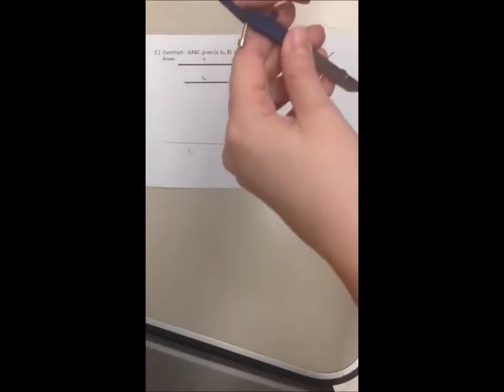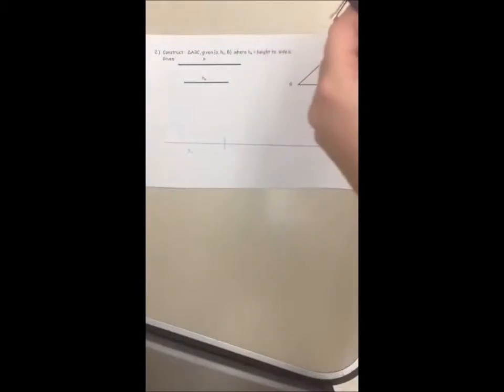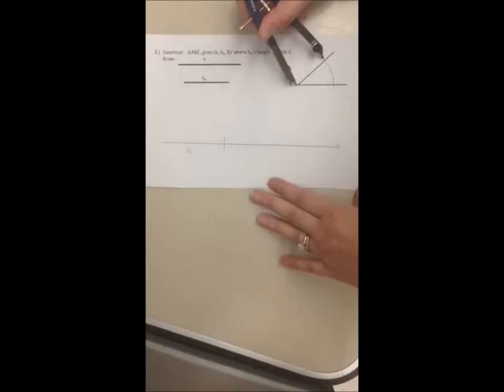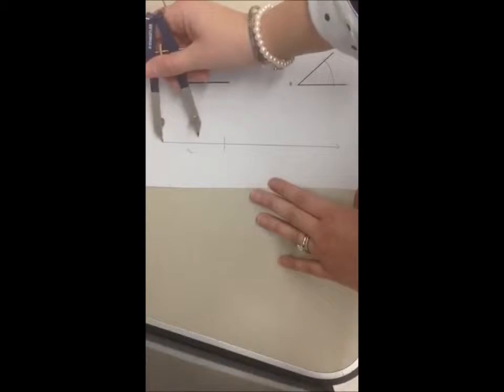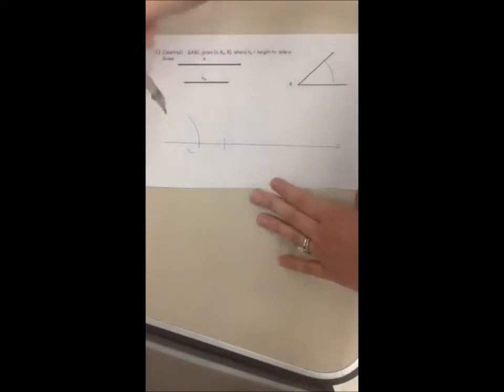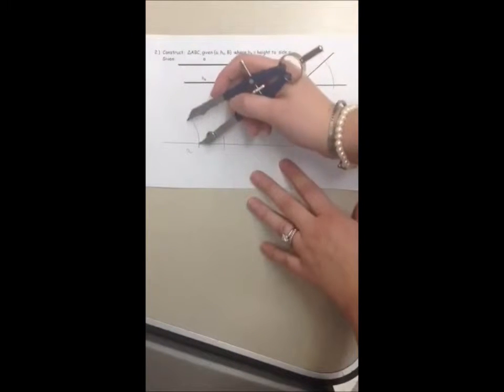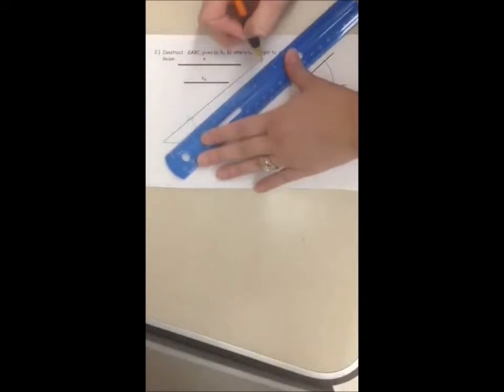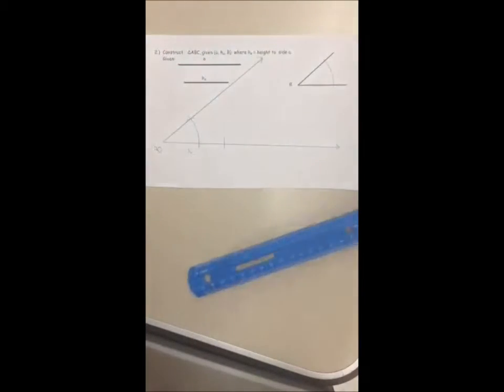Then I am going to copy the angle B onto the vertex over here. So I draw my big arc through angle B, move that same arc down to here. Then I come back and measure the width of this angle and mark off that width down here as well. Connecting that intersection with my end point, I have now created an angle B for my triangle.